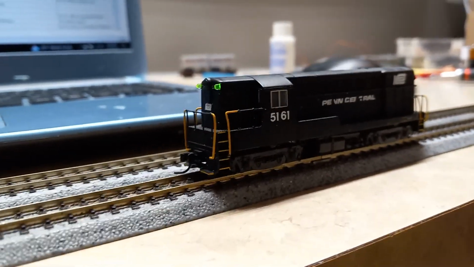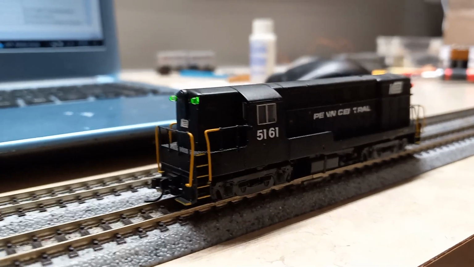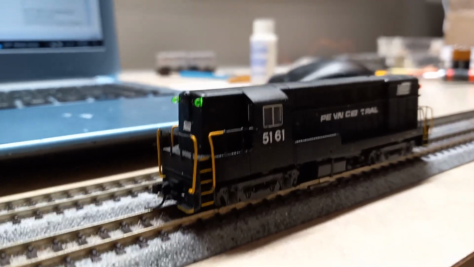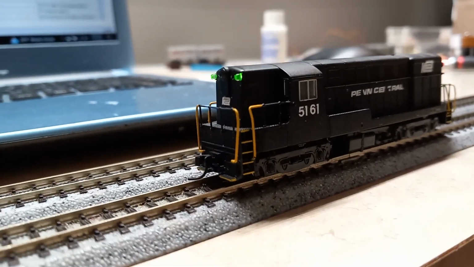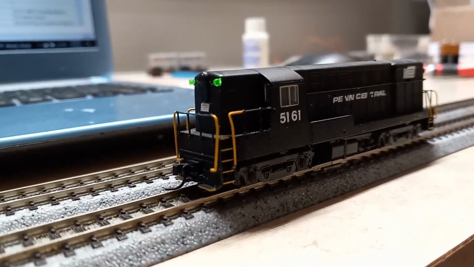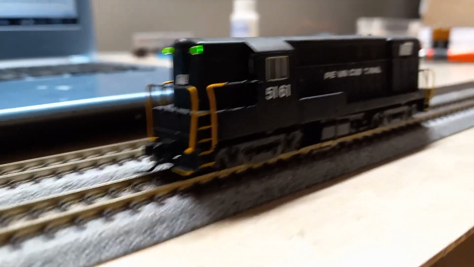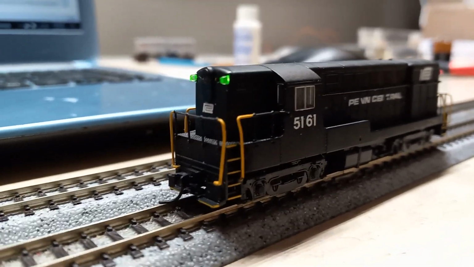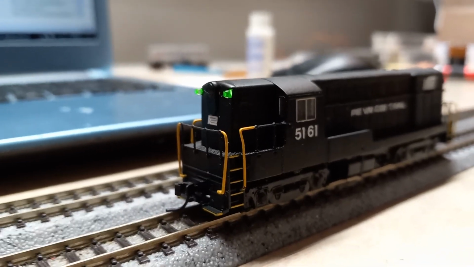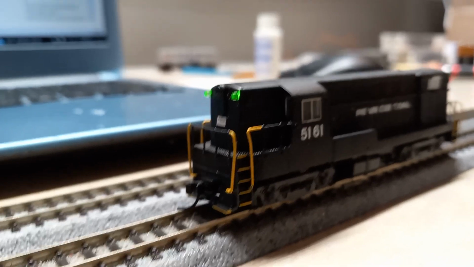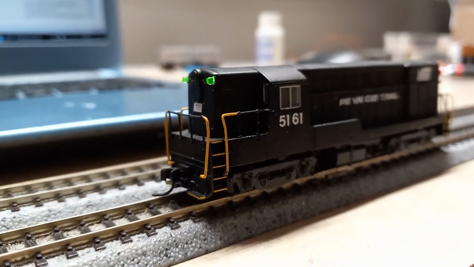Hello everyone. I have an Atlas N-Scale Fairbanks Morse 16-44 that I have installed a Loksound 5 Nano sound decoder into, and I have wired class lights, red and green, into the auxiliaries on this decoder.